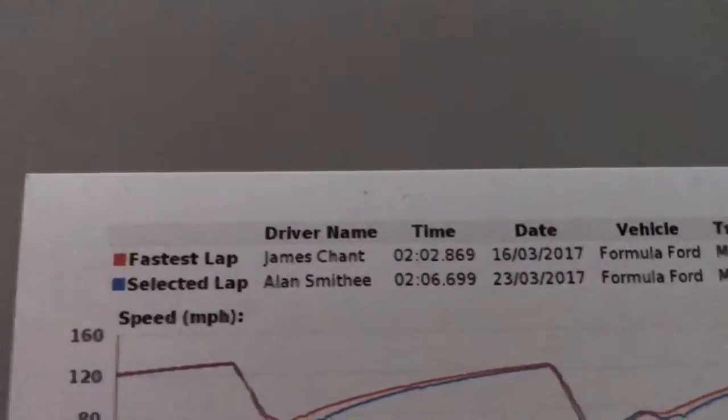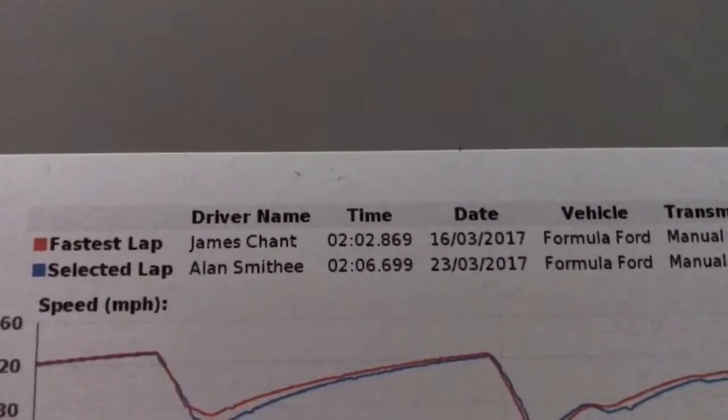We come out to the front desk here. We'll see exactly the same information again. Let's just get that to focus. Not liking the low light levels in here. There we go. Alan Smithy, 206.699 compared with James Chance, 202 all-time record.